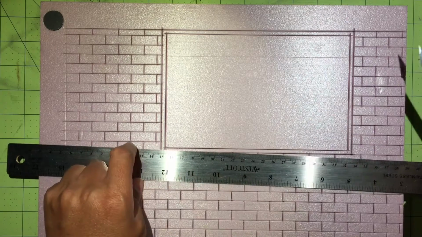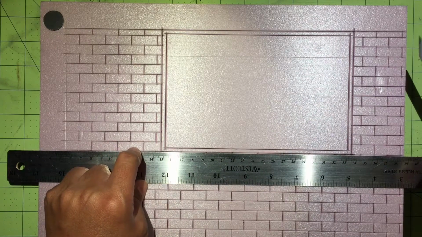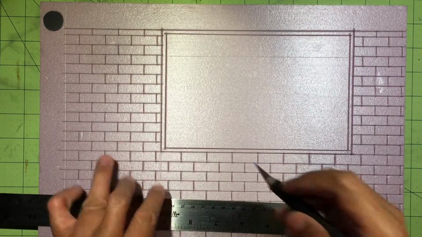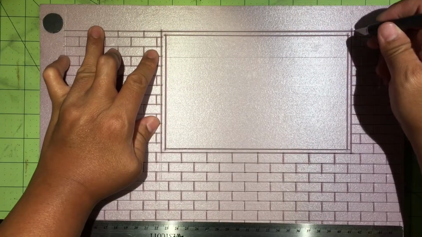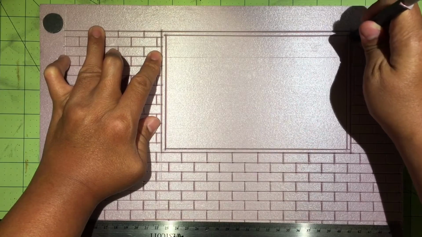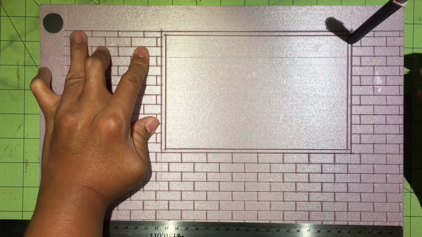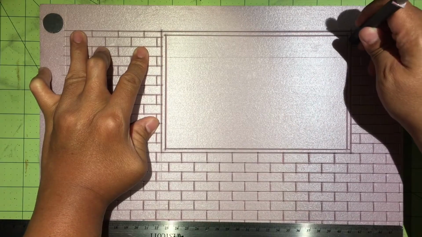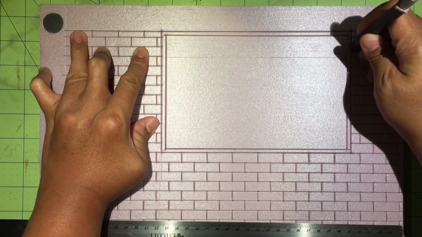Okay, so what you need to do is basically just go back and manually, I don't know if you can see it from the light, but you basically have to go all the way through.